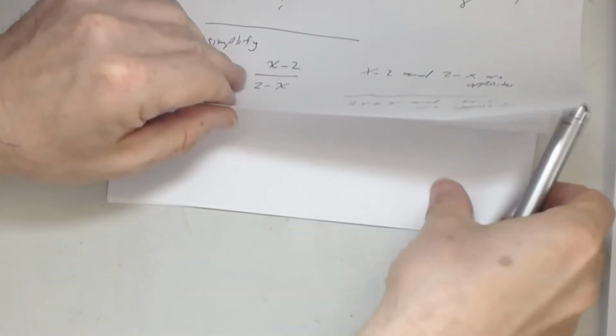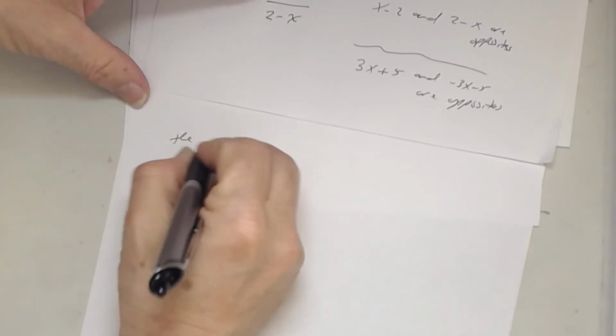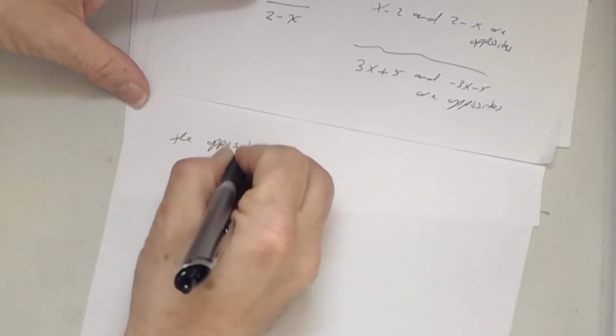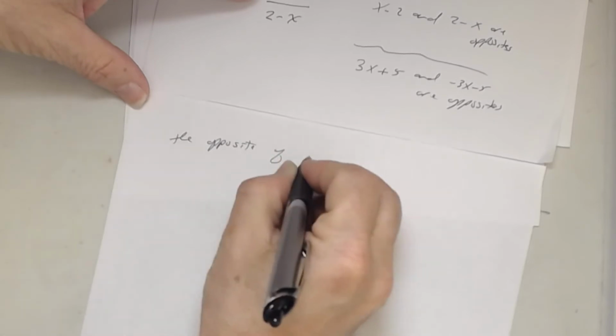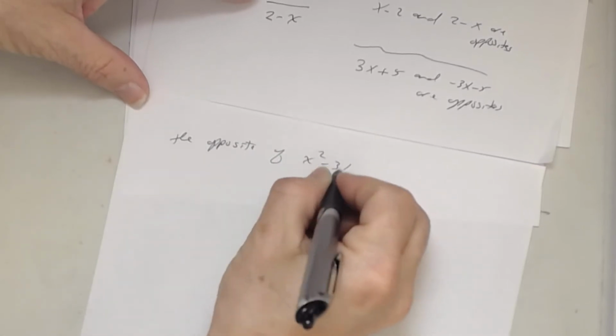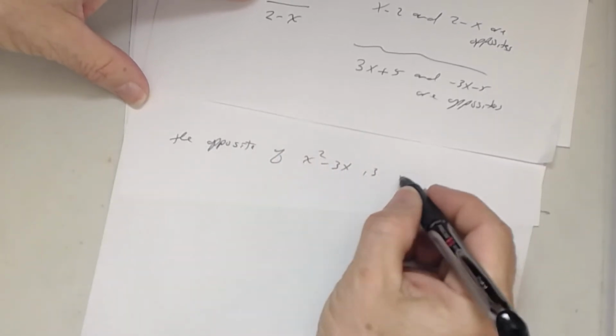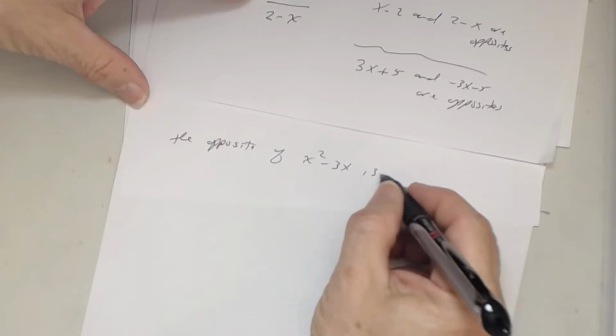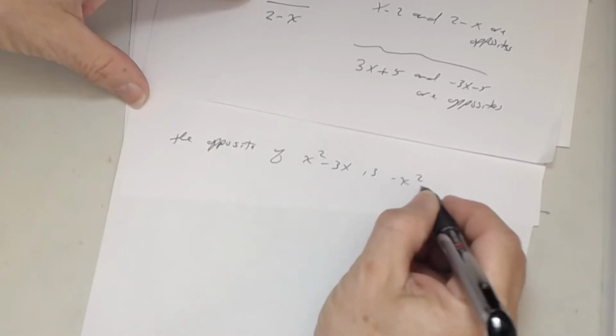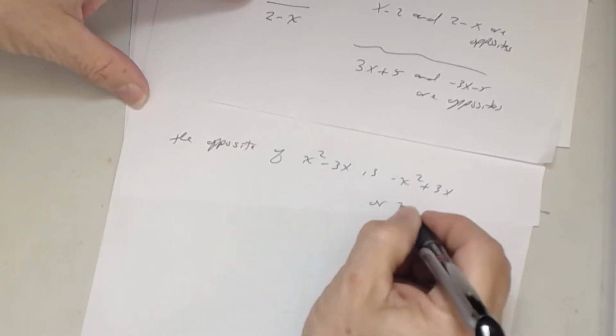What's the opposite of x squared minus 3x? Negative x squared plus 3x, or you could have just said 3x minus x squared. Same thing, right? Does not matter. So notice in terms of opposites, the signs of the terms are different. It's just the signs.